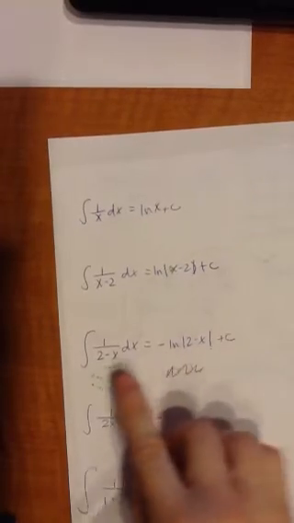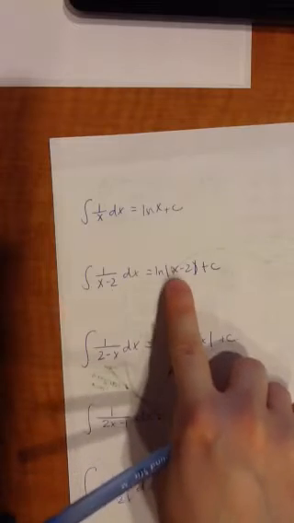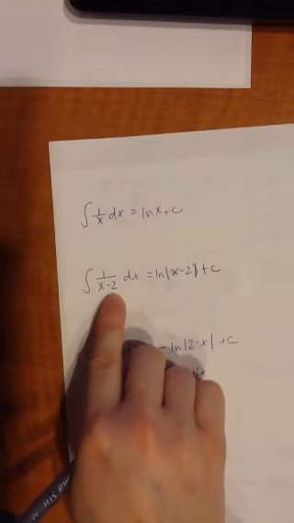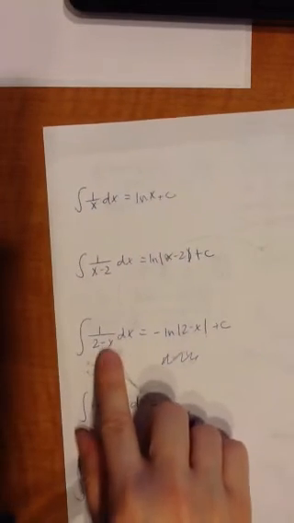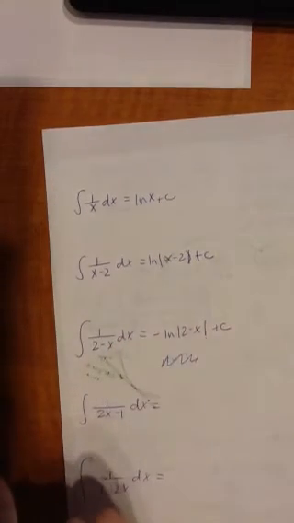Now, some of you, that made total sense. You're like, yeah, the derivative of that is just 1 over x minus 2. Derivative of x is just 1, so no need to do anything. Here we had a negative. There must have been a negative. There's not, so there must be a negative to cancel that out.